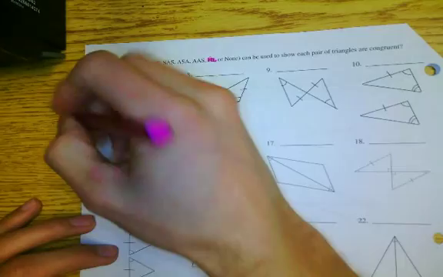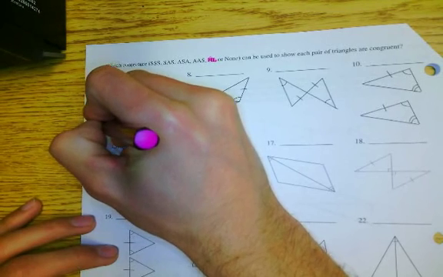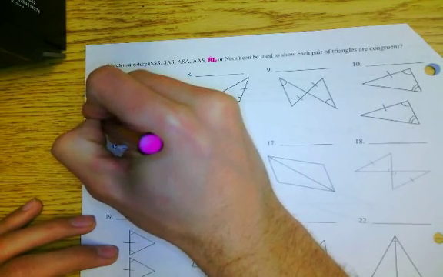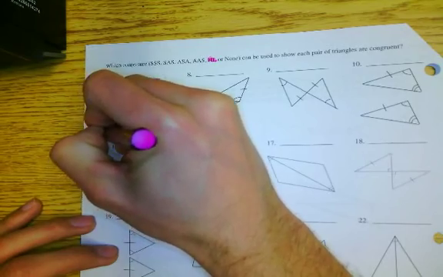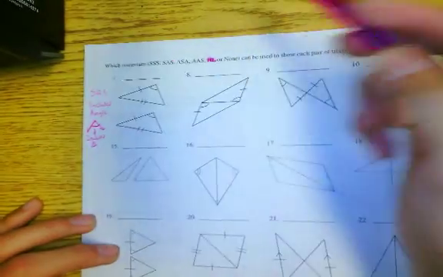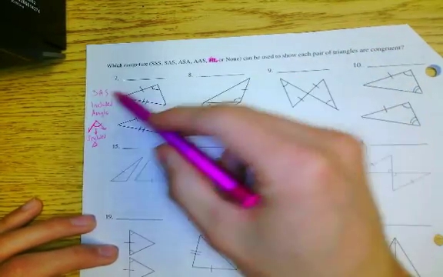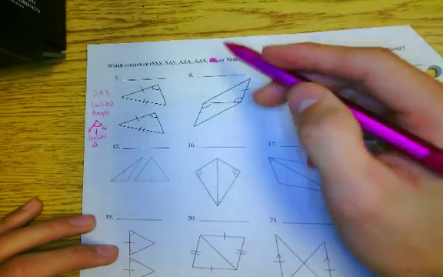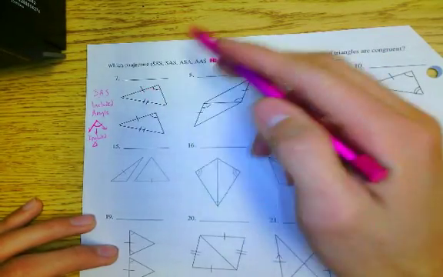I'll give you an example. Here's one side. Here's another. This angle right in between, notice how the two sides join here, is the included angle. Now, as you can see, this angle is not in between the two sides, so it's not included. Therefore, it's not side, angle, side, which means that this is side, side, angle, which is not something that we have. So this is going to be none.